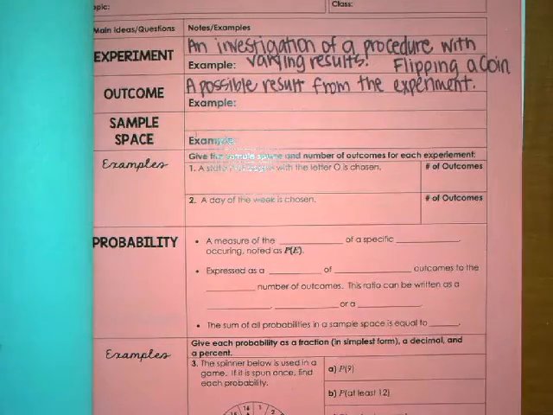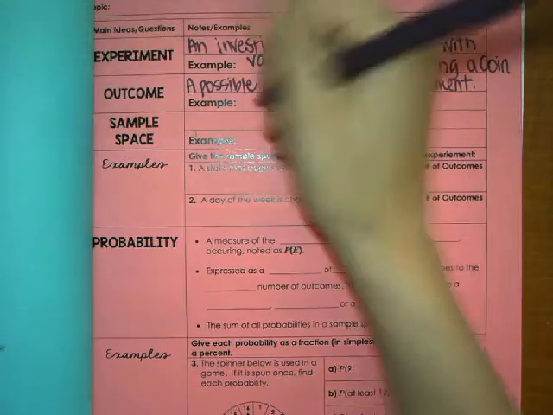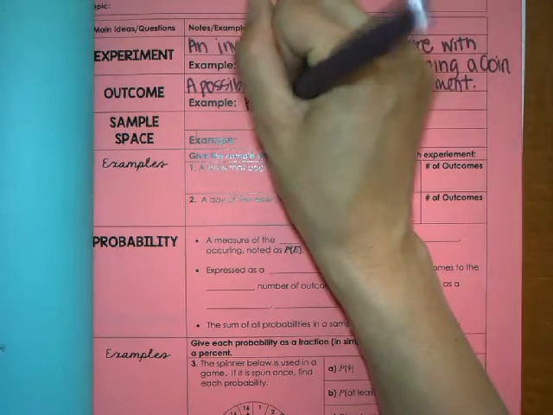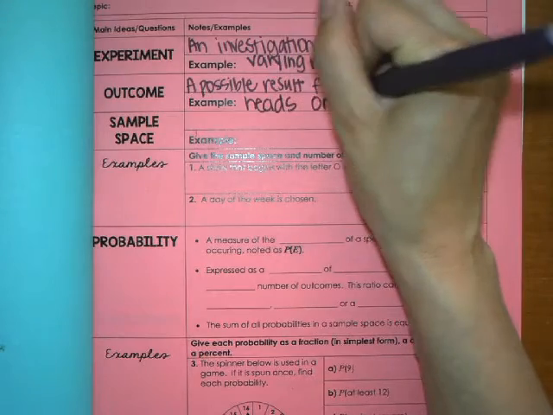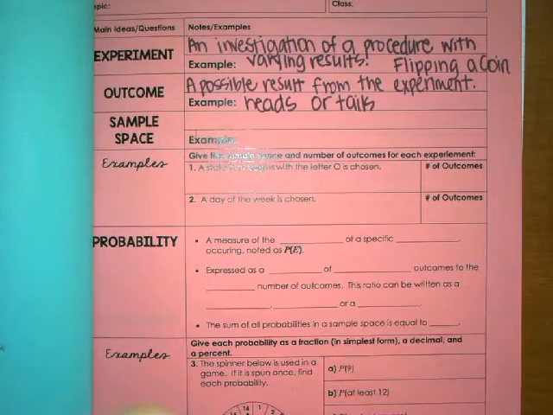So the outcome is whatever the result is of the experiment that you are performing, which in this case, if we're flipping a coin, you guys, what's my possible result? Heads or tails. We can get a heads or a tails. Those are our possible results that we can get. Does that make sense, guys?